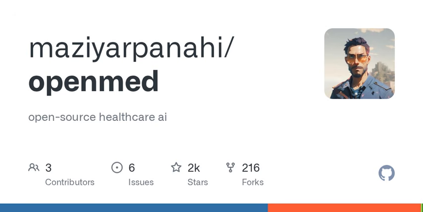Citation. If you use OpenMed in your research, please cite it as follows: Panahi, M., 2025. OpenMed NER: Open-source, domain-adapted, state-of-the-art transformers for biomedical NER across 12 public datasets. arXiv 2508.01630. Star history. If OpenMed is useful to you, giving it a star helps others discover it.